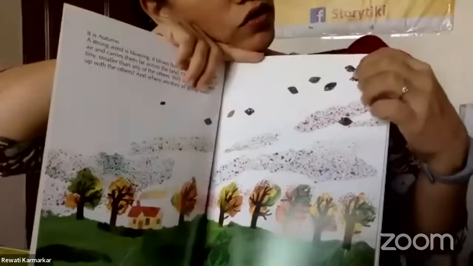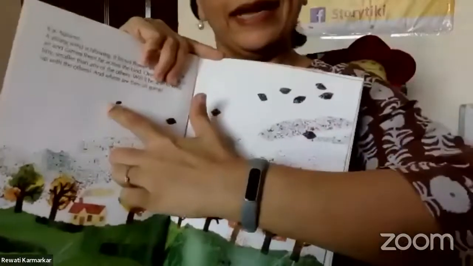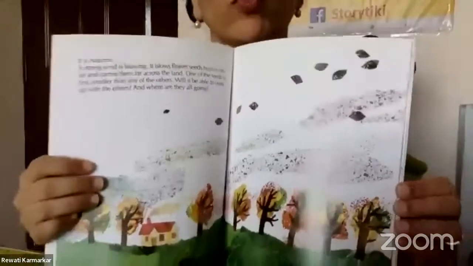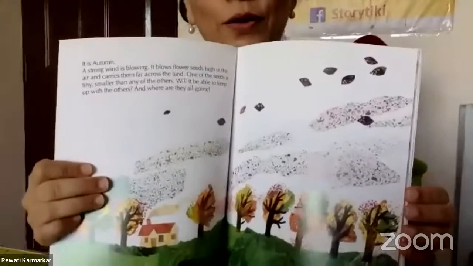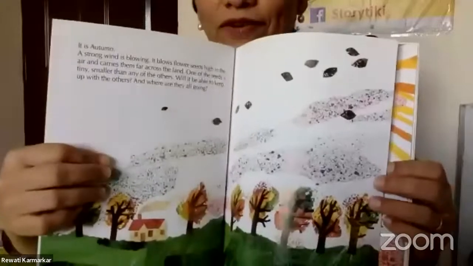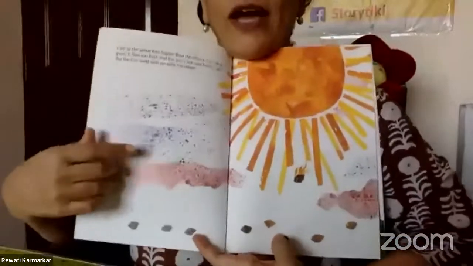So that's 1, 2, 3, 4, 5, 6, 7, 8, 9, 10. There are 10 seeds. So all these 10 seeds went whoosh with the wind. Wonder where they are going and wonder where they will finally land up. The sun begins to shine. Oh no! But what happened to one of the seeds as the sun began to shine?